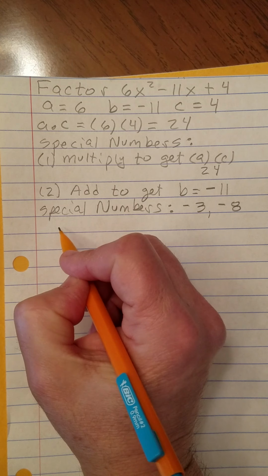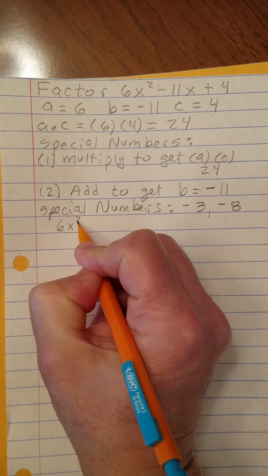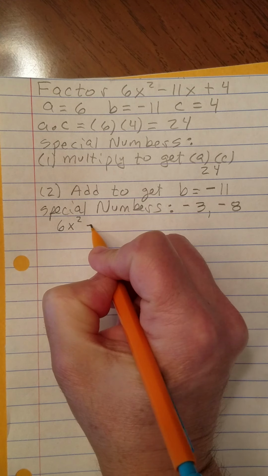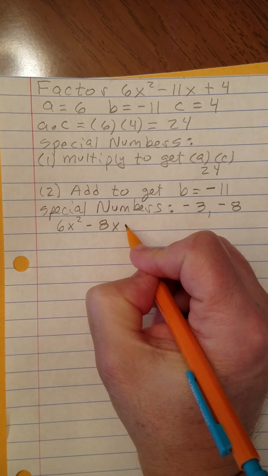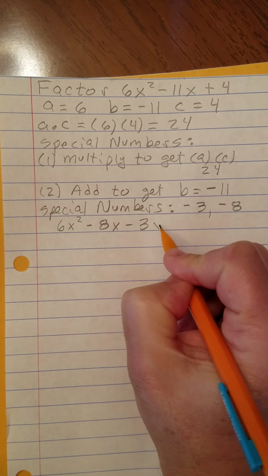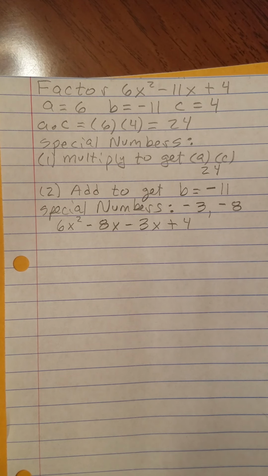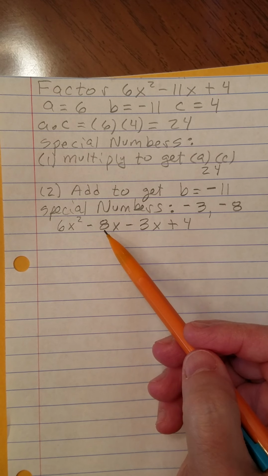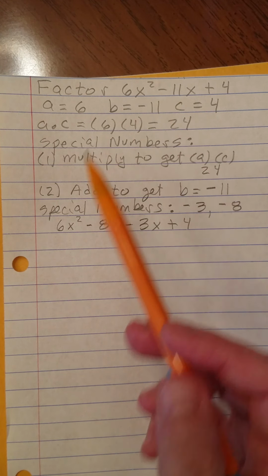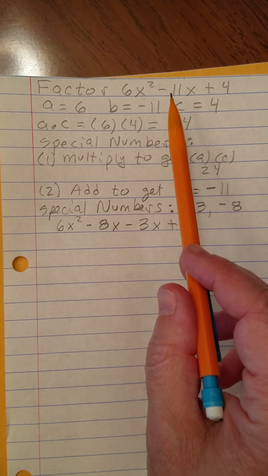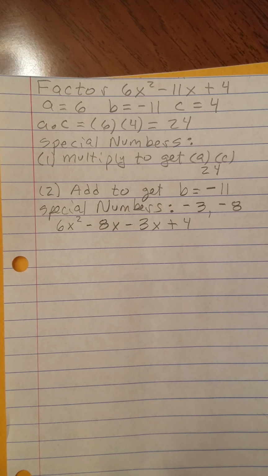So to rewrite, I'm going to write 6x squared minus 8x minus 3x plus 4. Remember, negative 8x minus 3x is still negative 11x. I haven't changed the value. I've only changed the way that it looks.